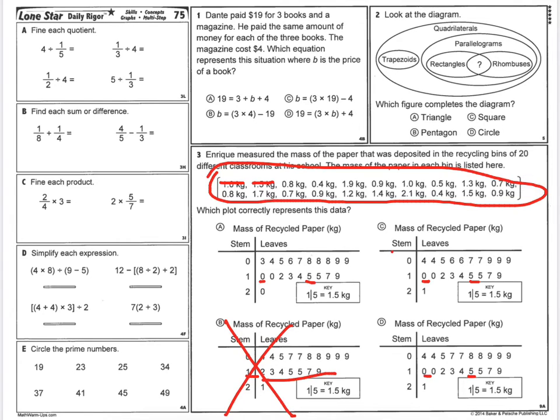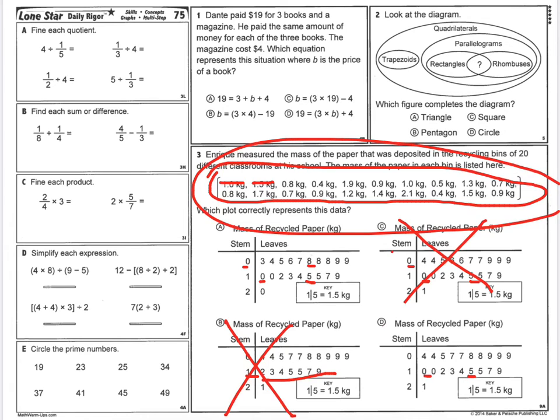Okay, 8/10. That means 0, 8. Okay, 0. Oh, there's no 8. So I have narrowed it down to 2 answer choices for you. It's either going to be A or D. Complete looking through these and seeing which one is going to give you the correct answer.